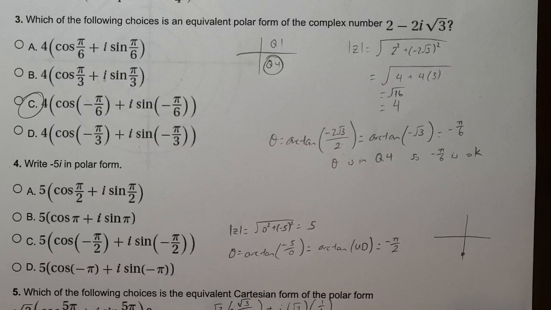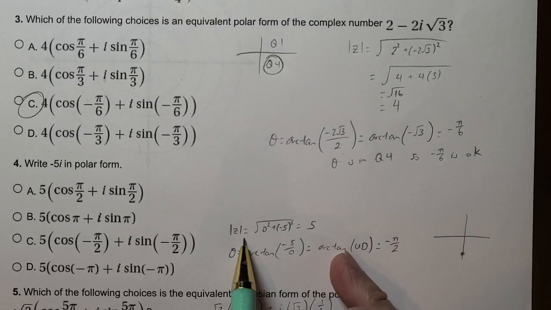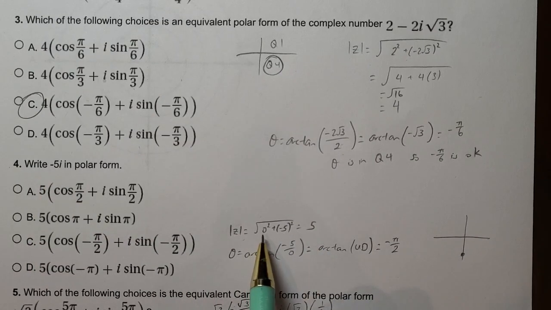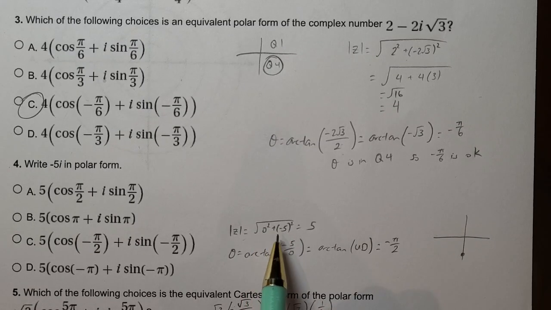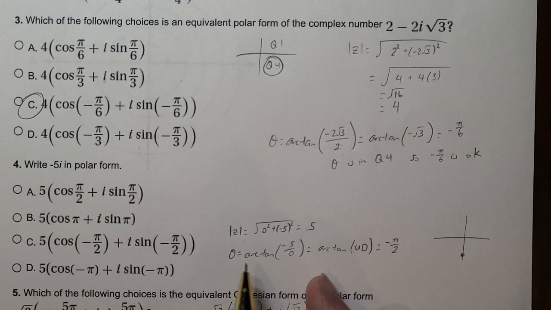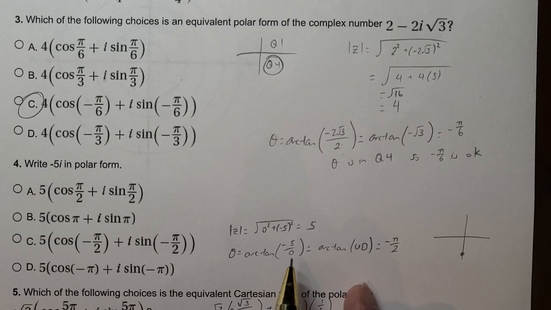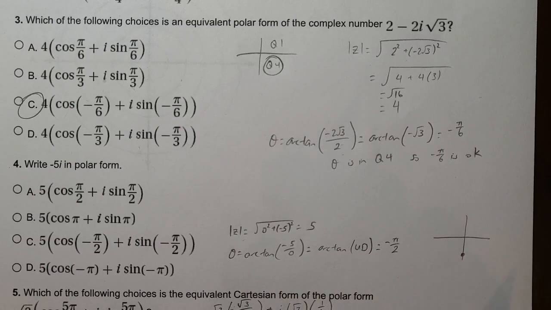Write minus 5i in polar form. Okay, so same process. Magnitude, there's only an imaginary component, so it should be 5, but if we go through the motions, real component is 0, so 0 squared plus minus 5 squared, so it'd be square root of 5 squared, which is 5. Theta would be arctangent of minus 5 over 0, because imaginary over real. So it's arctangent of undefined. When is arctangent undefined? That's at negative pi over 2.